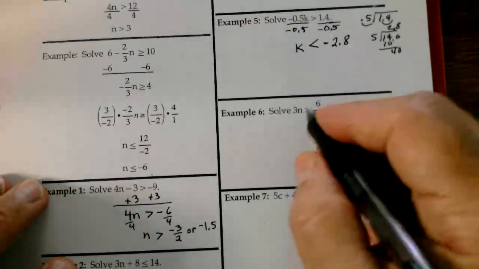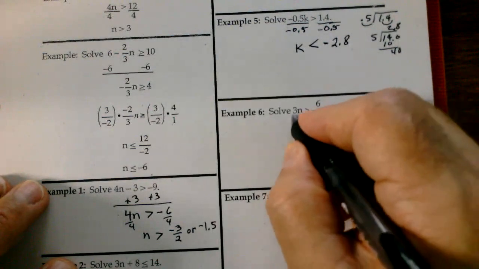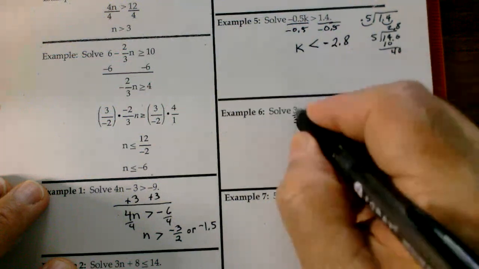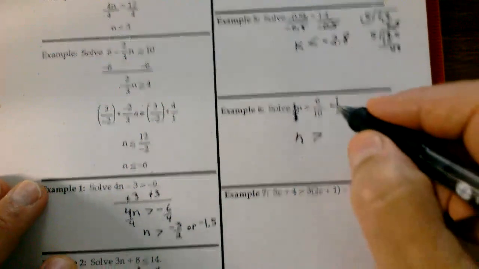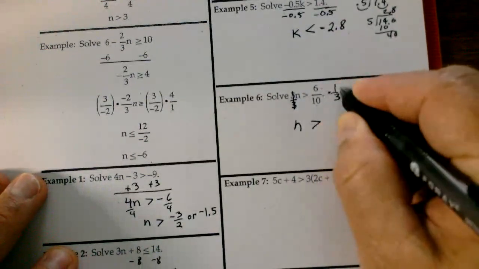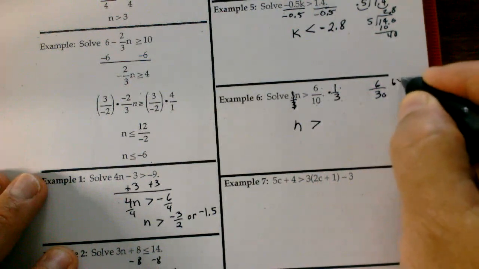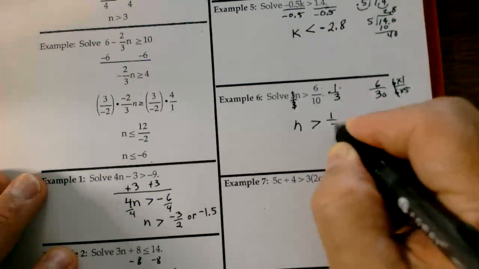Next one, same thing. The reciprocal, or if you want to think about it, dividing by 3 is the same thing as times 1/3 over here. And since you did a positive, you don't have to switch the direction. This is 6 over 30. 6 times 1, 10 times 3. I can reduce it by 6. 6 times 1 and 6 times 5. I get 1/5.